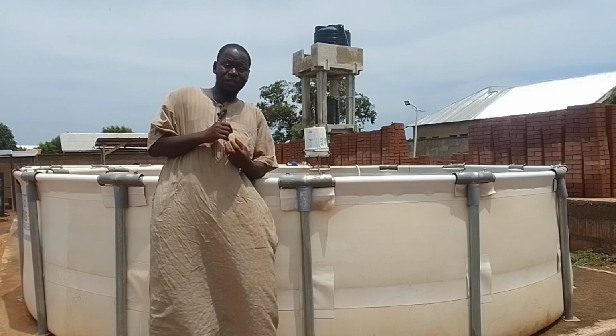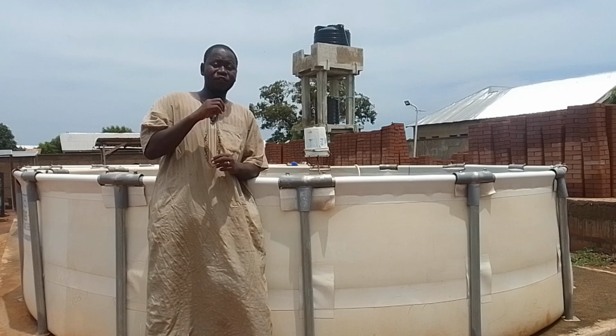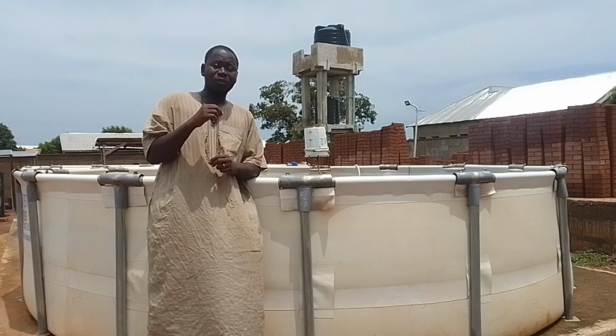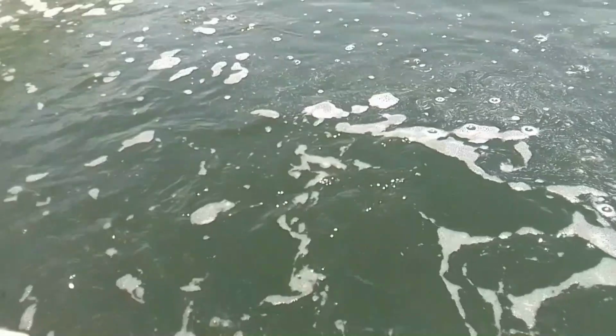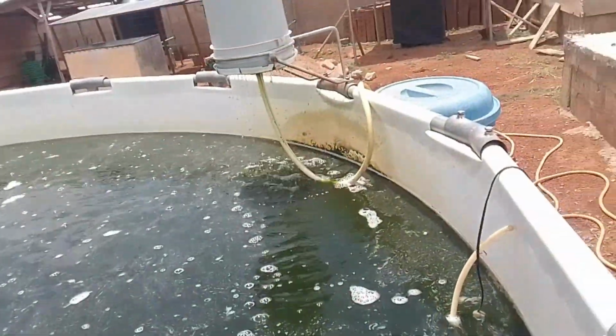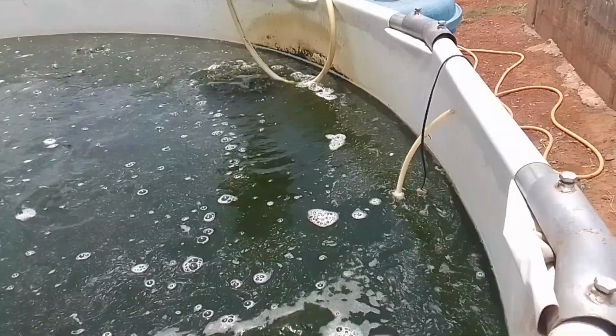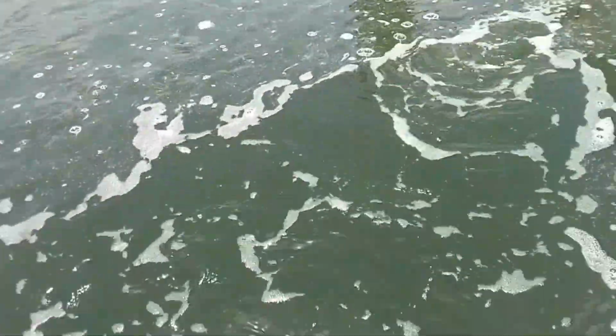Now, aeration is the addition of oxygen into your fish farm in order to maintain and optimize the oxygen level in your farm. In this case, you add oxygen into the fish pond to supplement the natural oxygen.